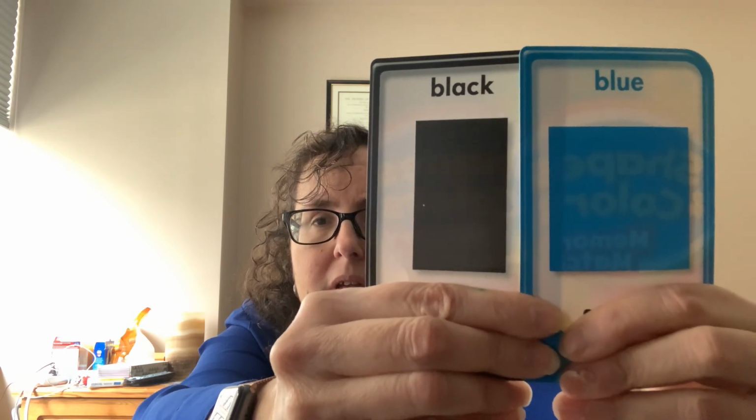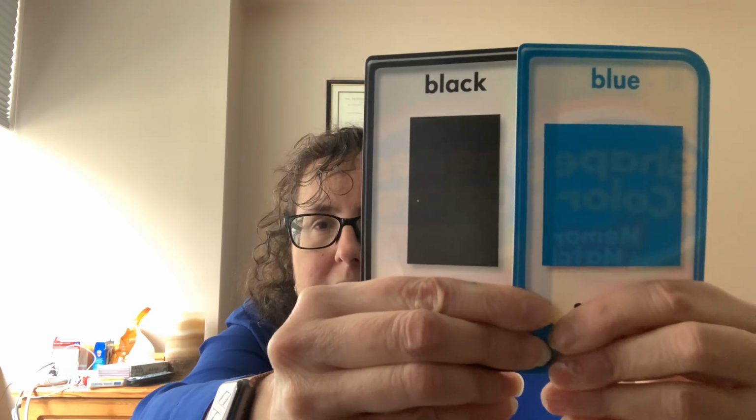So first, let's get back to this one. What do we think this one is? Look at the one next to it. Maybe that'll help you out if you're not really sure. Well, let's compare the two. The black one: are all the sides the same length? How about the blue one? Are all the sides the same length on the blue one? So that's what makes them different, right?